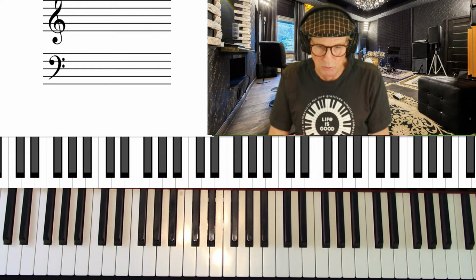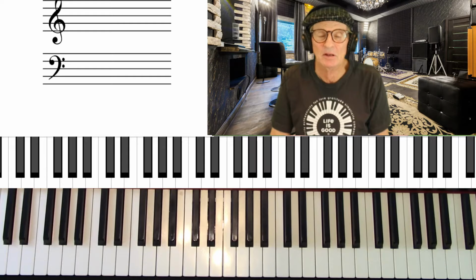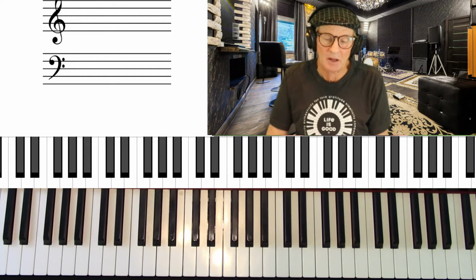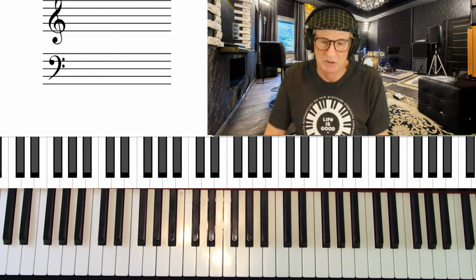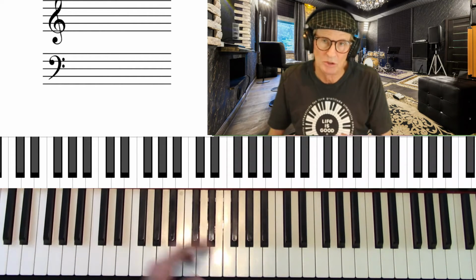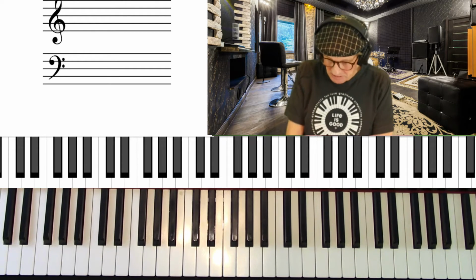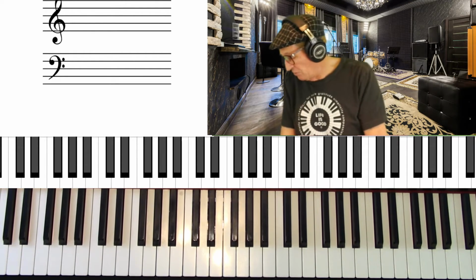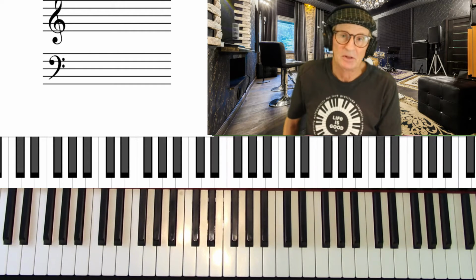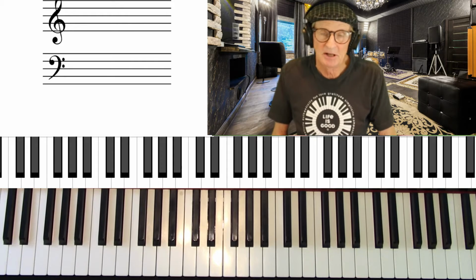I want to show you rootless voicings, the type of things that you need to learn when playing with a trio. And it's also good for solo piano as well. You can play the bass note and the rootless voicing. But they're particularly good when you're playing with a bass player because he's already playing the bass note and you don't need to double it. You can play a color tone, and that's what happens here. And you get economy of motion.